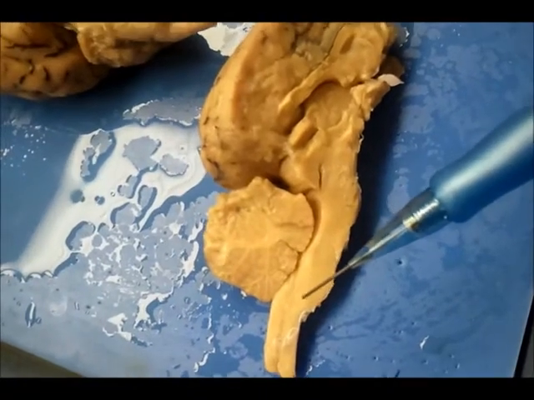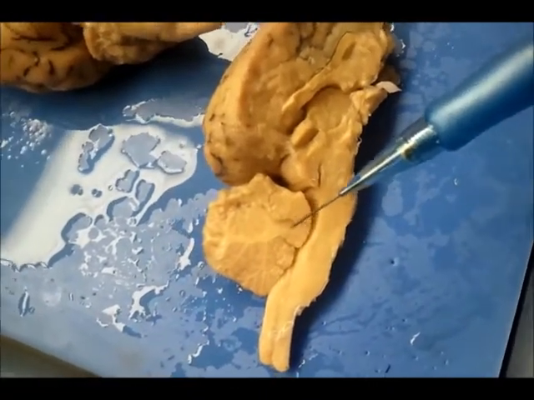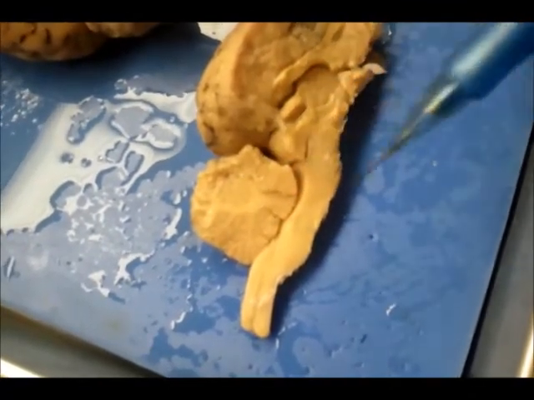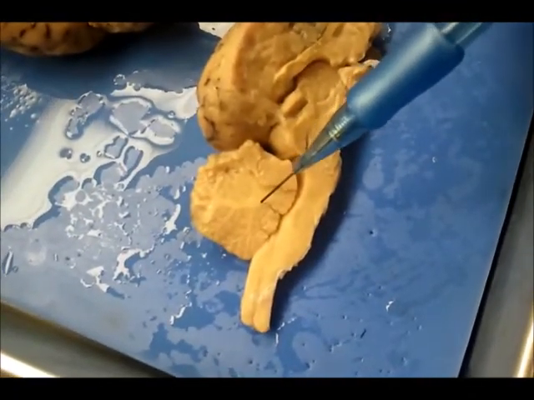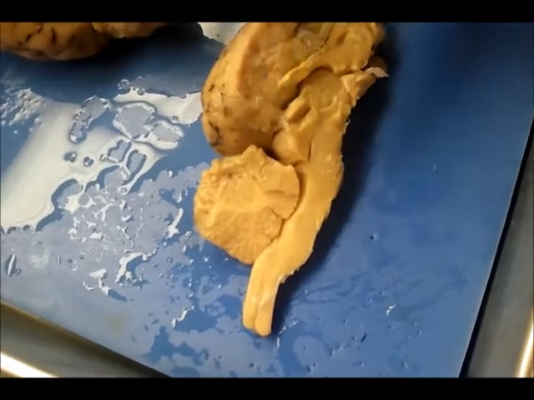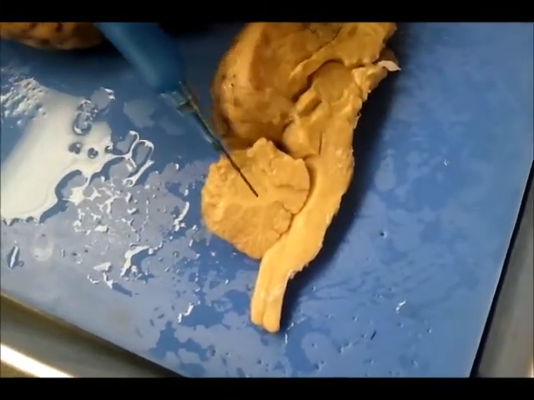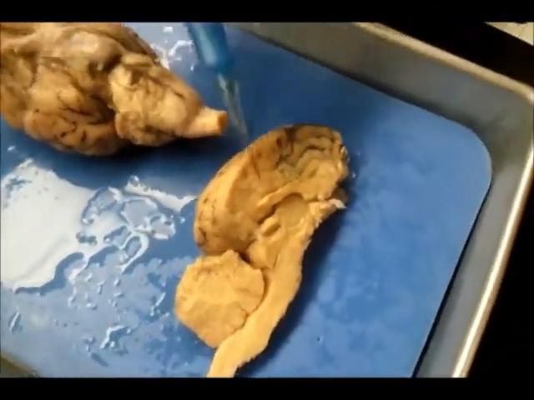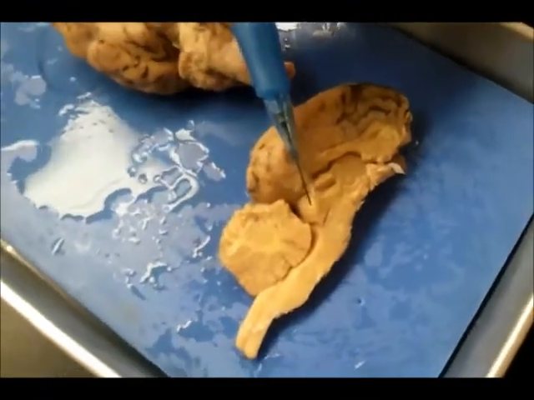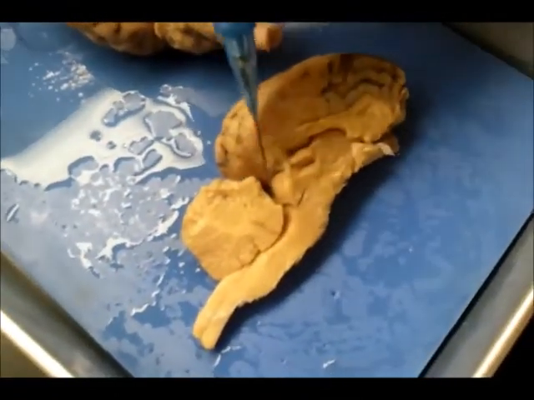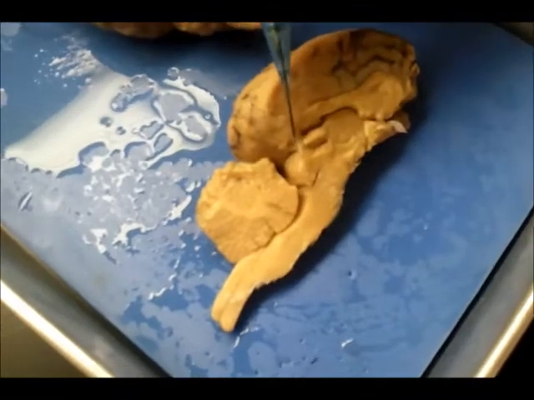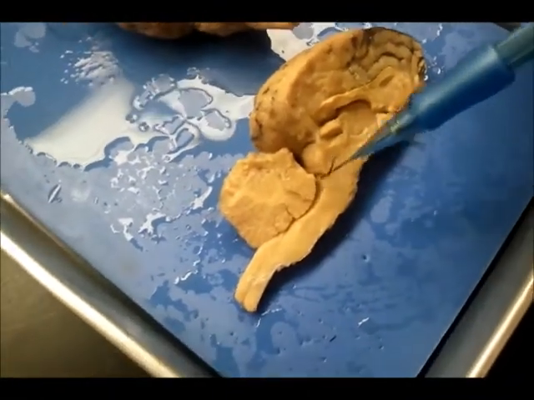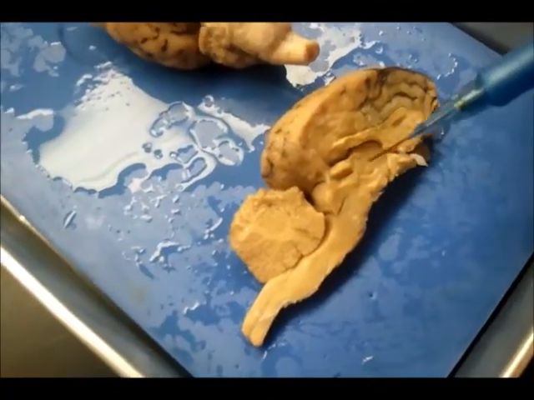And then we're working down to where we have the medulla oblongata, we have the spinal cord again. And we also have the cerebellum, which is this whole area right here. And we have the arbor vitae, which means tree. It actually looks like a tree with branches coming off. And then this is also the fourth ventricle, which is located right up in here. This is the fourth ventricle. And this is also where the choroid plexus is located, right in here.